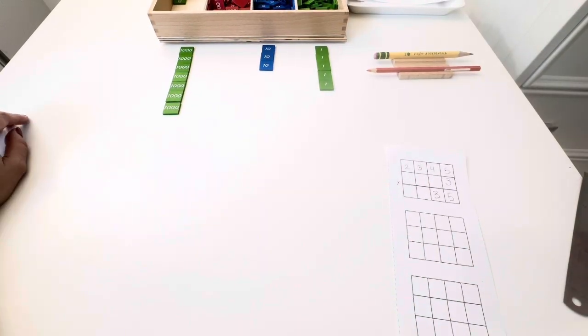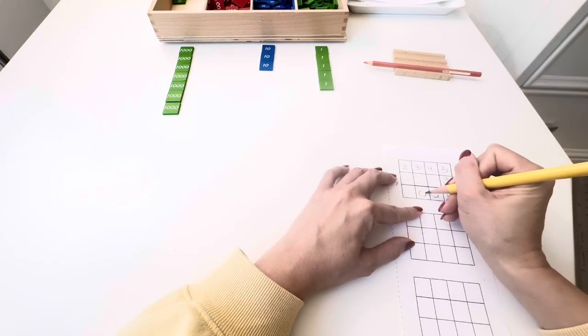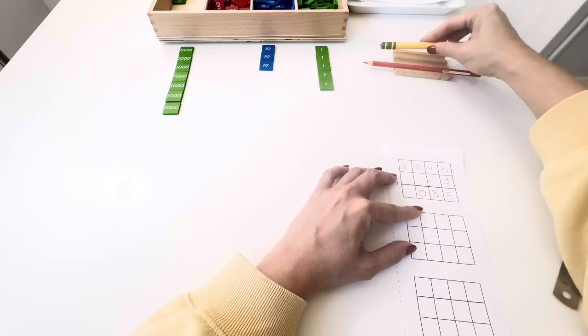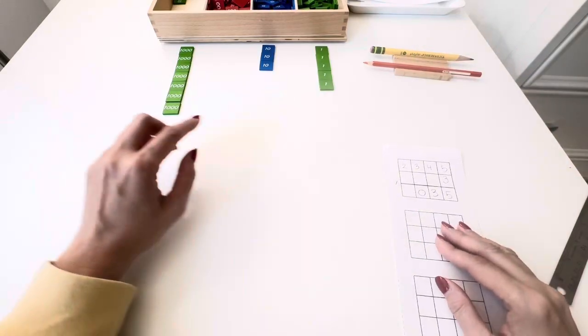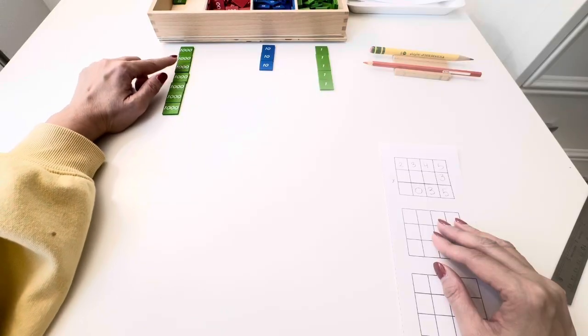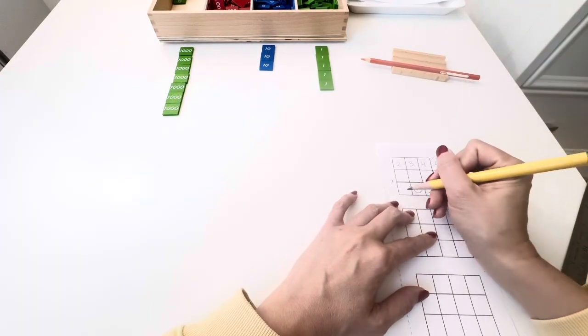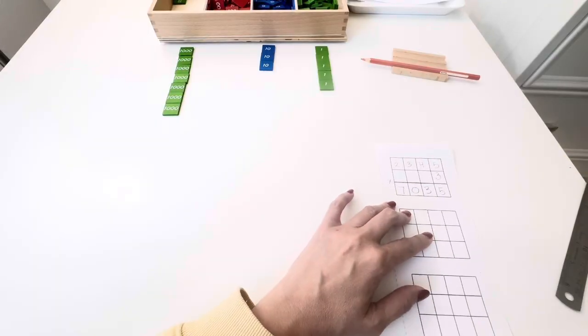How many hundred do we have? 0. And let's see how many thousand do we have. 1, 2, 3, 4, 5, 6, 7. 7,000.